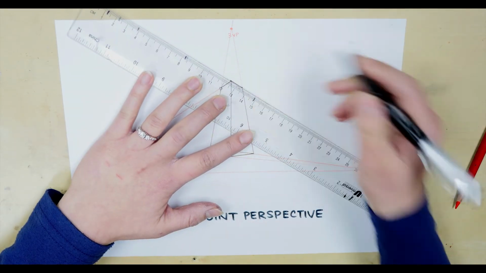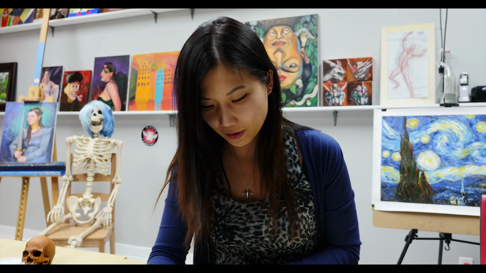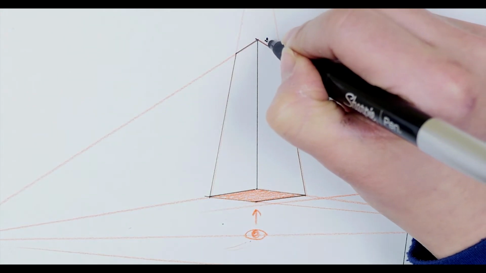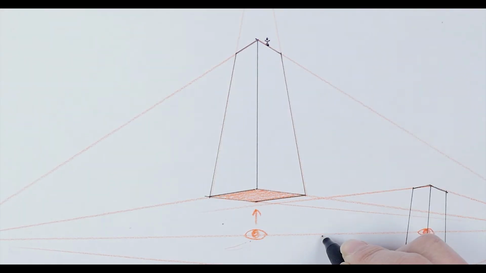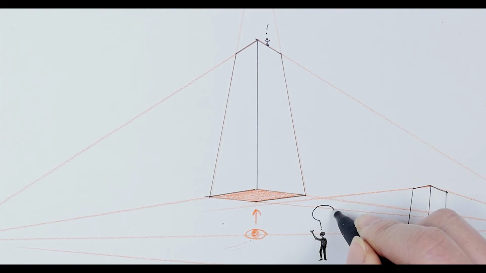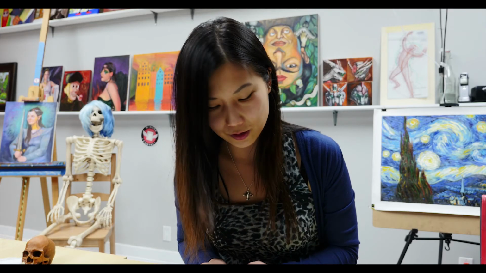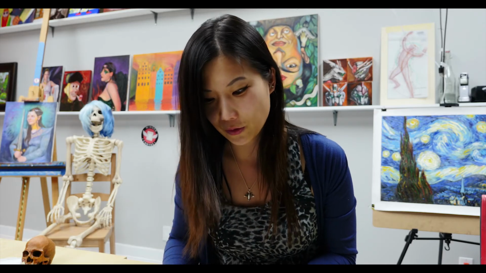So let's imagine that this floating building has two people, one person at the bottom and one person at the top. So obviously the person at the top will be a lot smaller. And the guy at the bottom, notice I'm drawing his head right on the horizon line because he is the one that's looking up. So now we're gonna add some windows to this floating building.